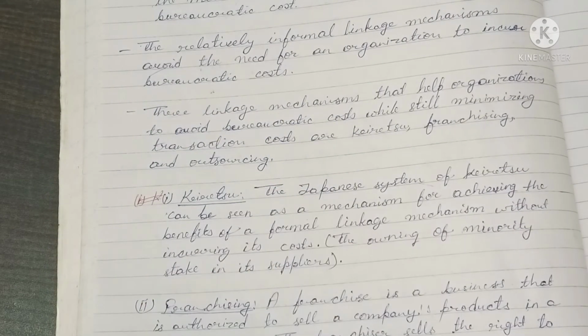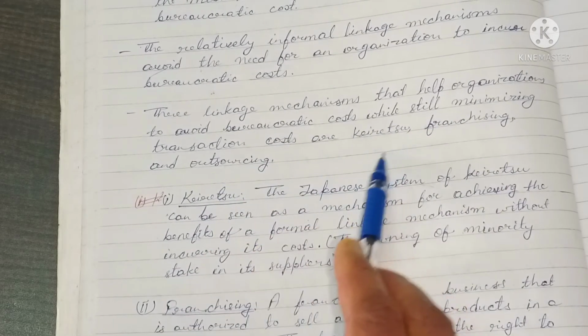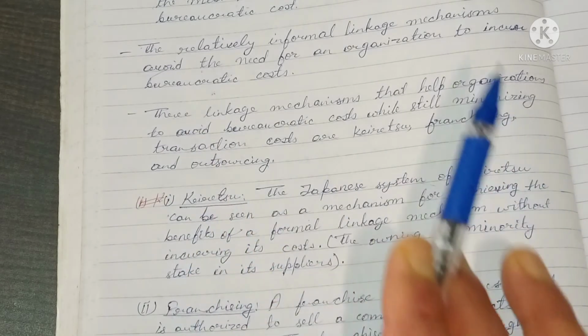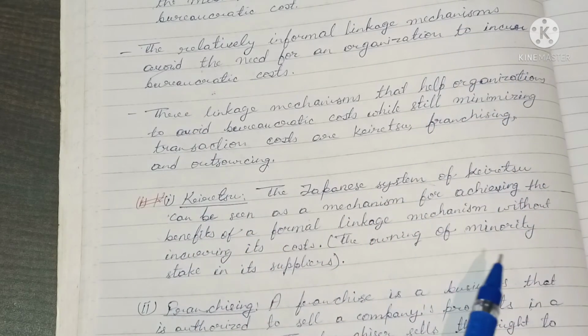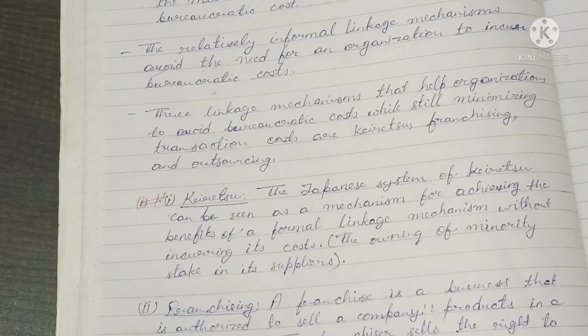Three linkage mechanisms help organizations to avoid bureaucratic cost while still minimizing transaction cost. Now we are going to learn about these three linkage mechanisms. There is bureaucratic cost, so how can we decrease it? We can use different linkage mechanisms to decrease bureaucratic cost while still minimizing transaction cost. So what are these three linkage mechanisms?